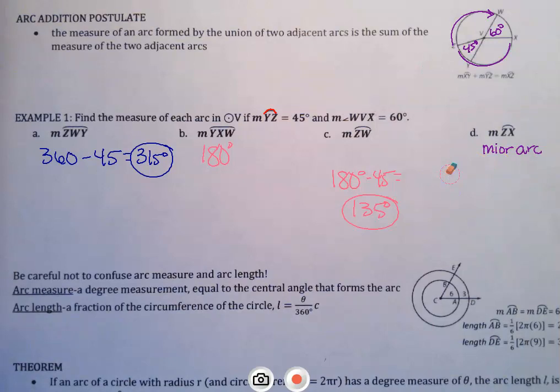So what are you thinking then, Lucas? Add 60 and 135, which you get 195, and subtract it from 360, and you'll get what? 165?